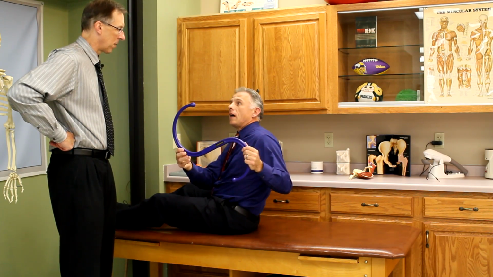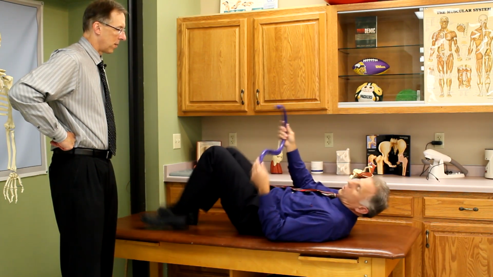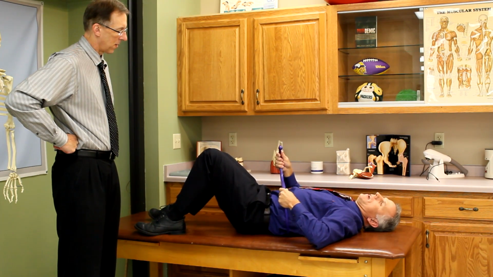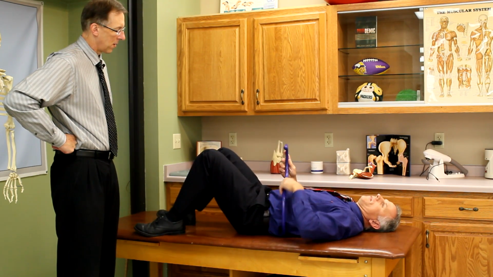This is a back knobber. There's a Theracane that works similar to that. There's a whole bunch of different types like this. Now this is nice. It's got 2 different diameters. I'm going to use the big one. You get in here, and you'll see you can get a lot of leverage.